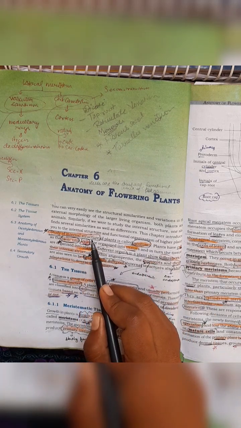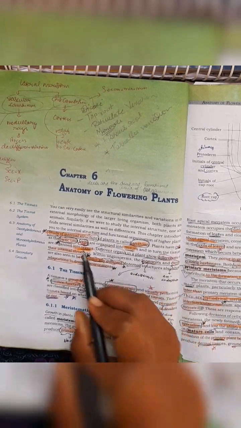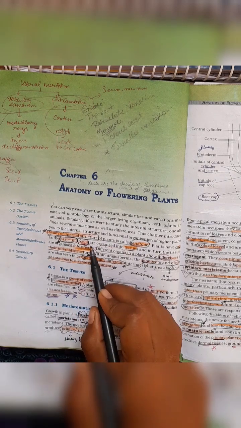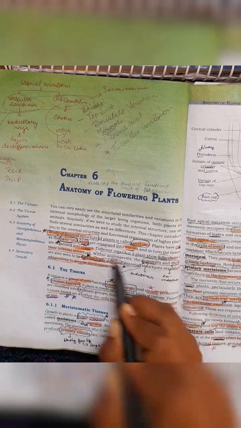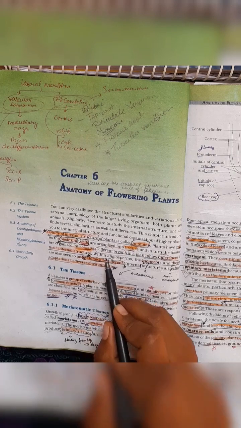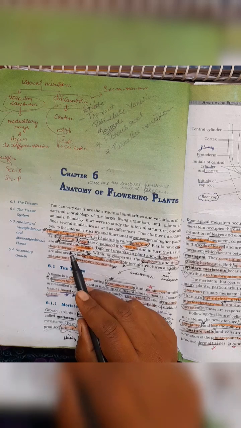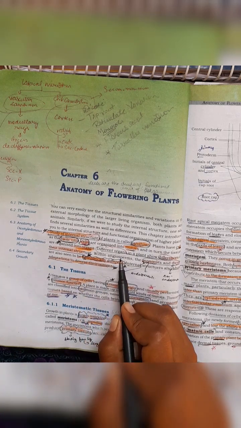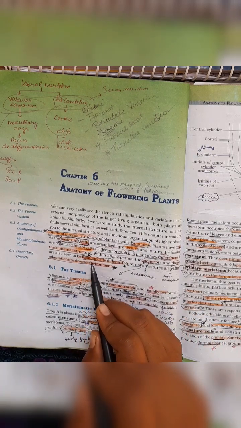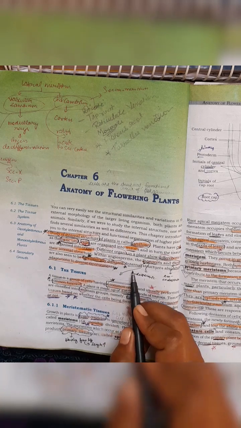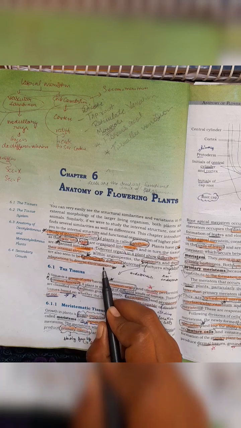Study of internal structure of plant is called anatomy. Plants have cells as the basic unit. Cells are organized into tissues, and in turn the tissues are organized into organs. Different organs in a plant show differences in their internal structure. Within angiosperms, the monocots and dicots are also seen to be anatomically different. Internal structures also show adaptations to diverse environments.